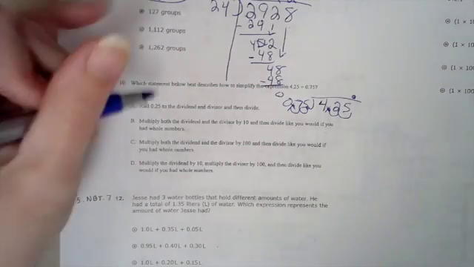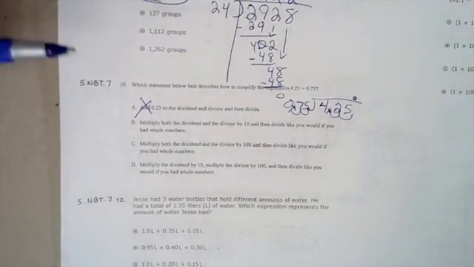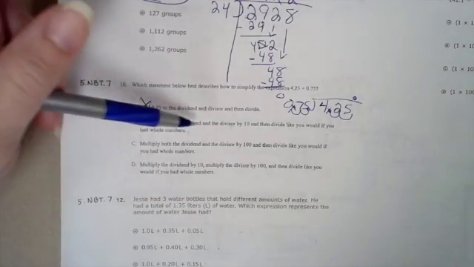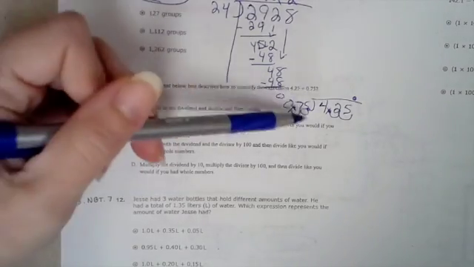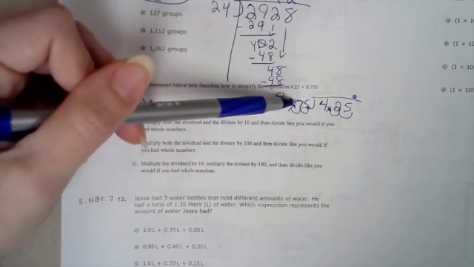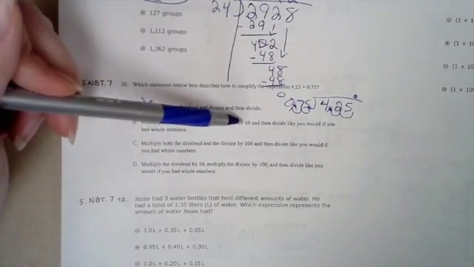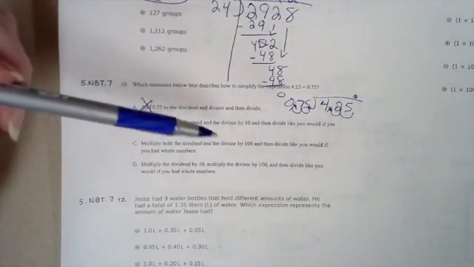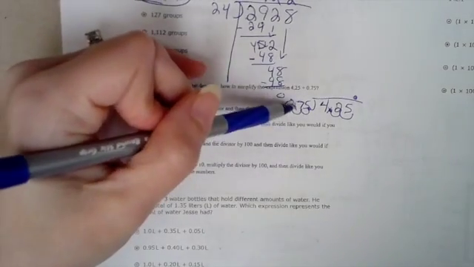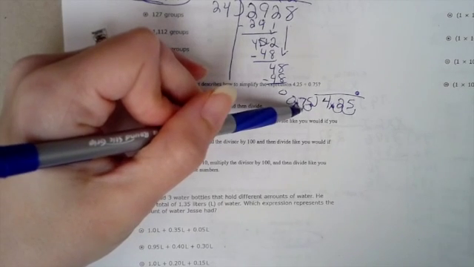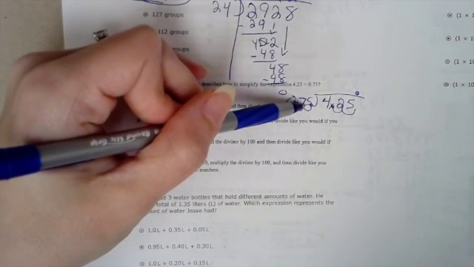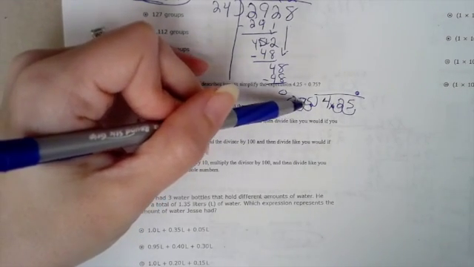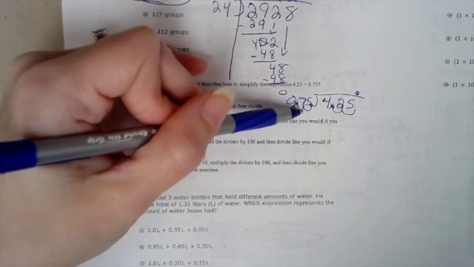Multiply both the dividend and the divisor by 10, then divide like you would if you had whole numbers. Well, when we move this decimal one time, that is multiplying by 10, because my number is getting bigger by 1 place value. But I didn't just move it one time, I moved it 2 times. So I'm not really multiplying by 10. That is not a correct answer.